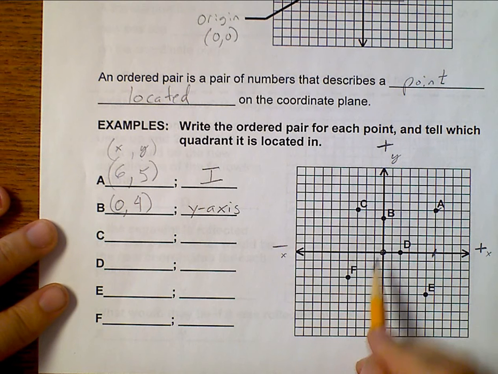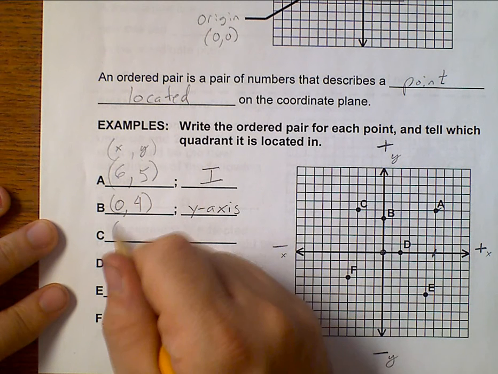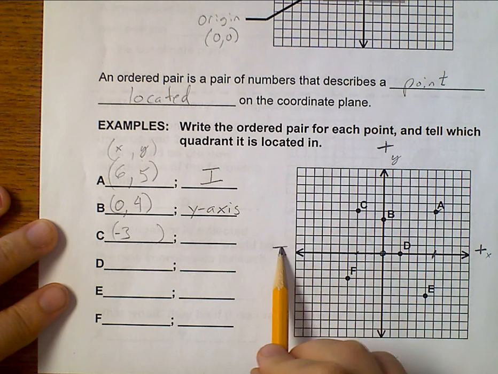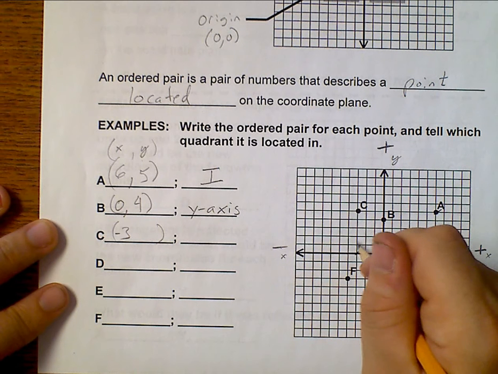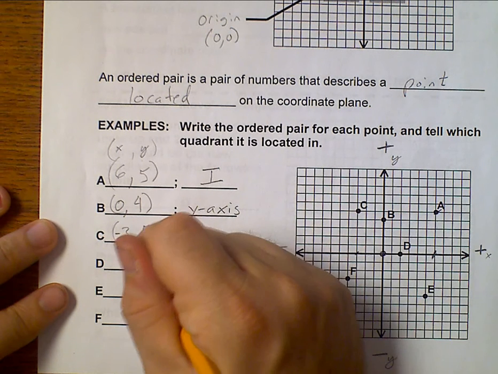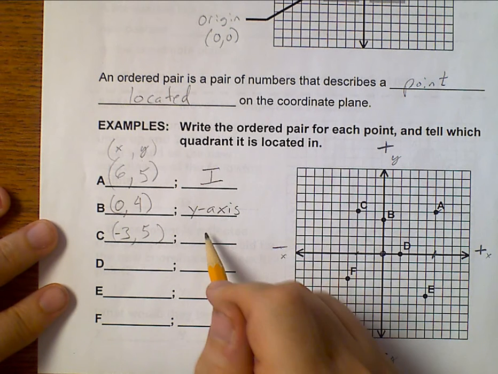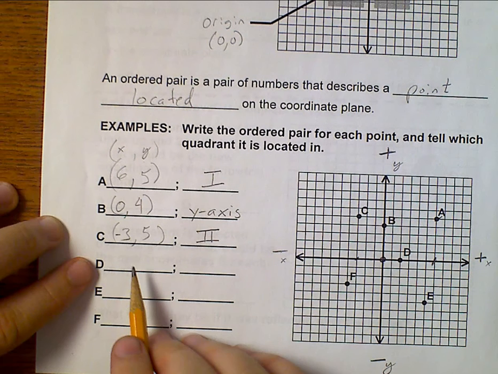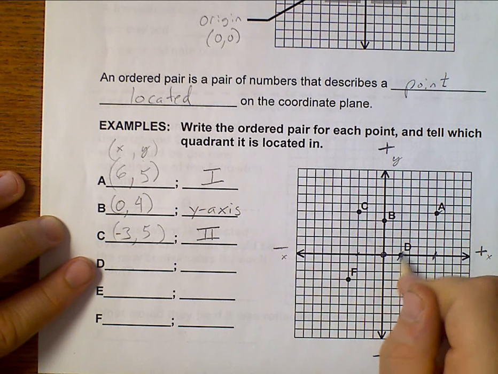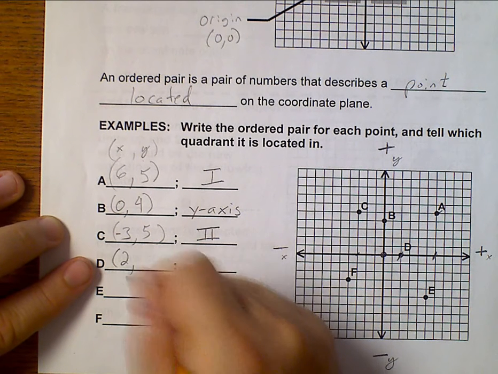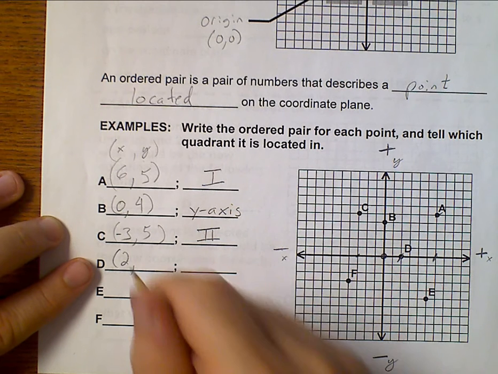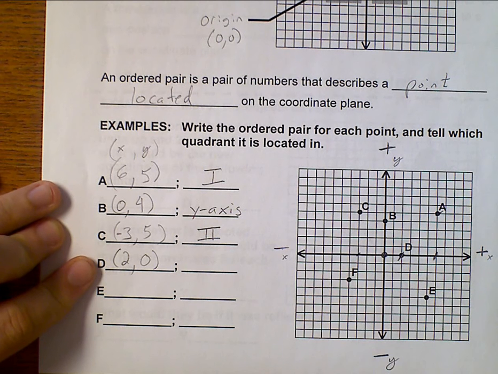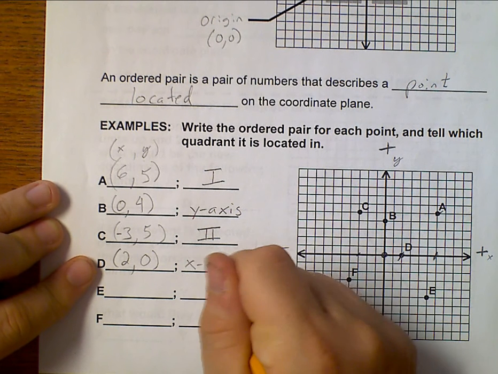For C, I need to go left. 1, 2, 3. And so I'm going to put a negative 3 because I'm going left. And then I go up 1, 2, 3, 4, 5. And this would be in quadrant 2. For D, I go right 2, so that's a positive 2. And then I don't need to move up or down, so that is a 0 for the y-coordinate. And this, again, is not on a quadrant. It's on the x-axis.